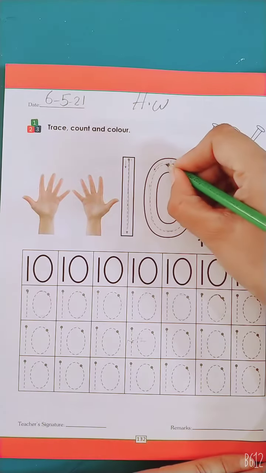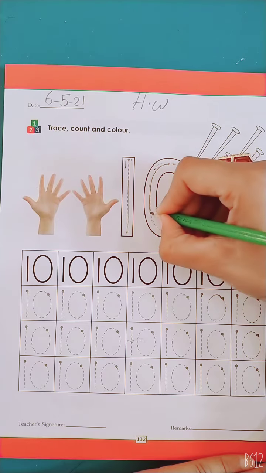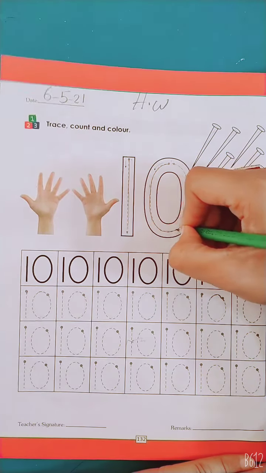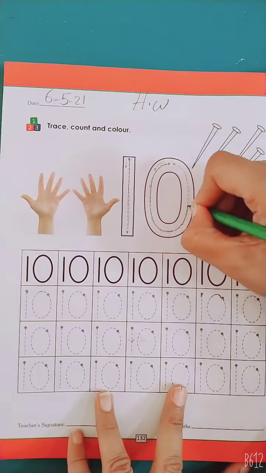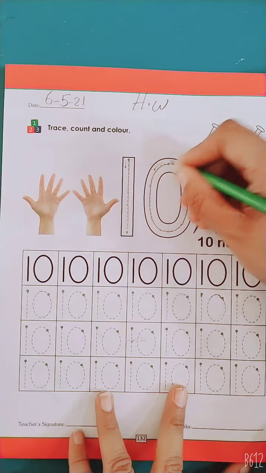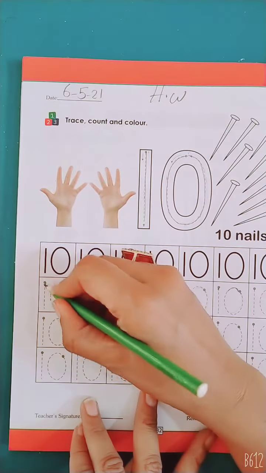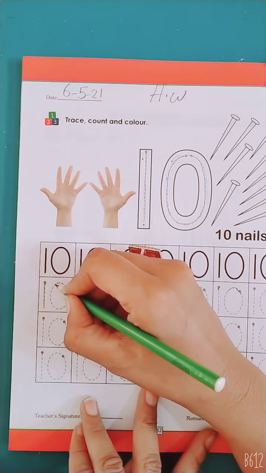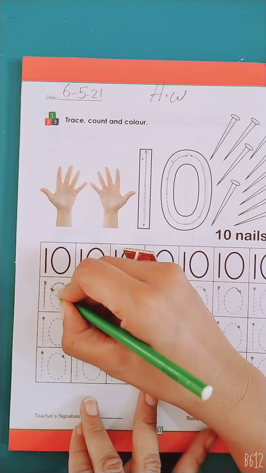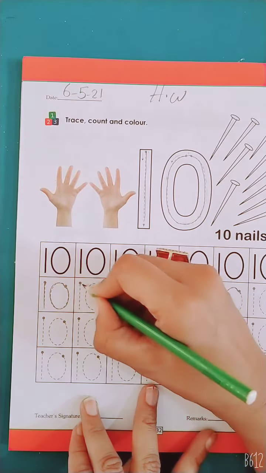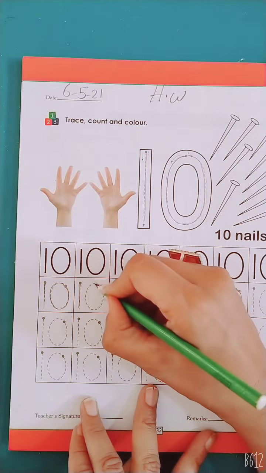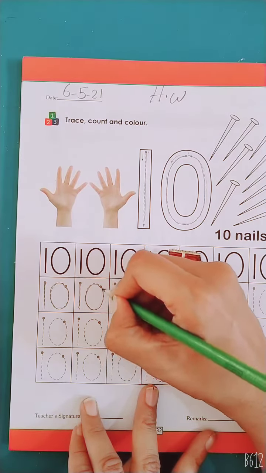1, down is down. 0, round and round. 1 down is down, 0 round and round.